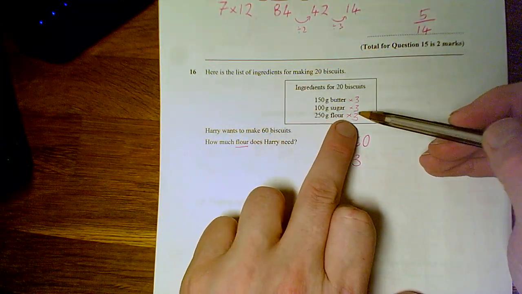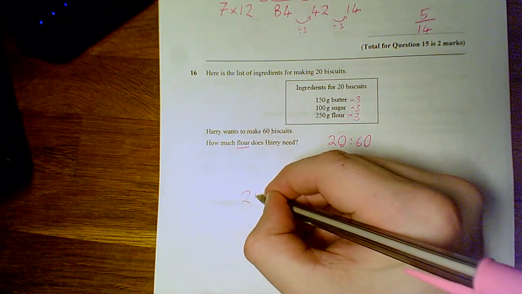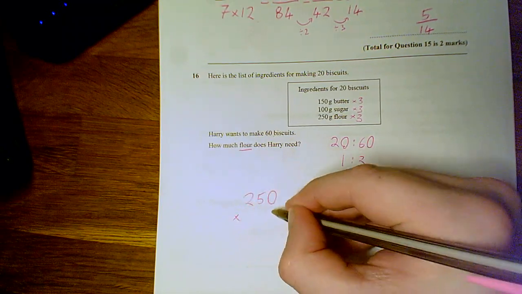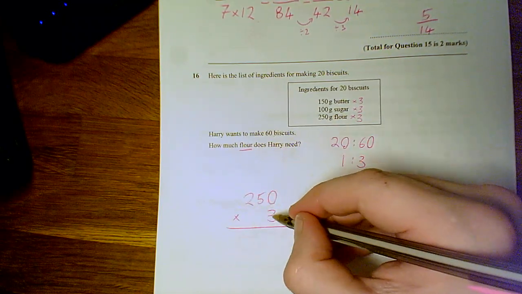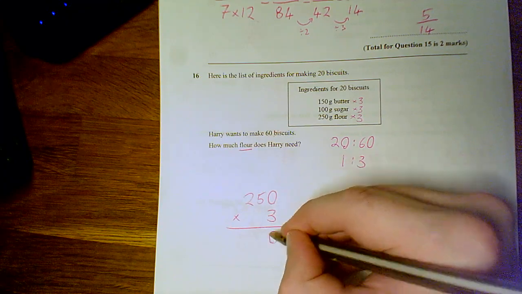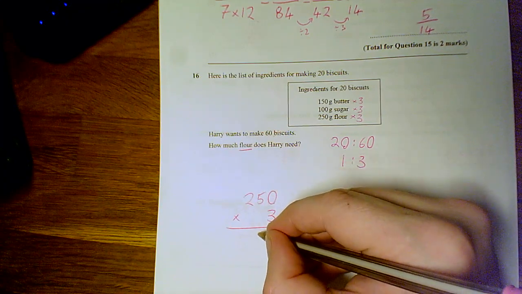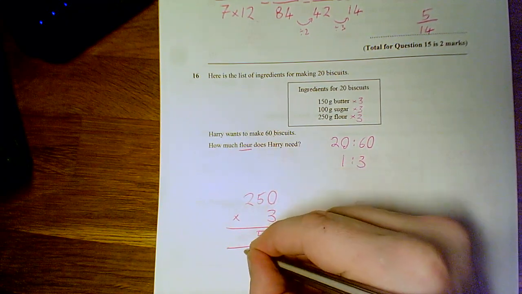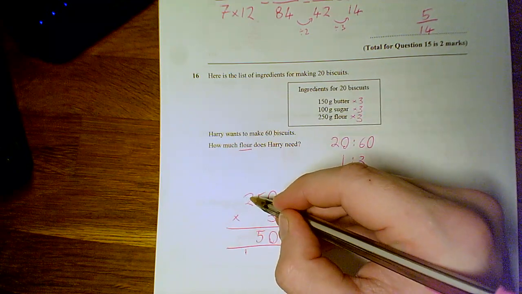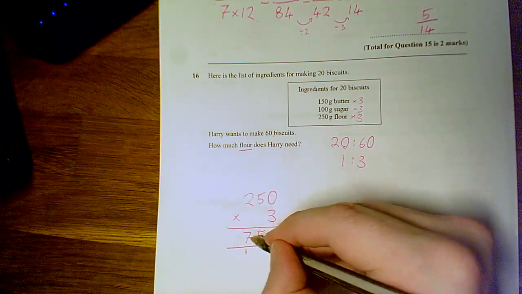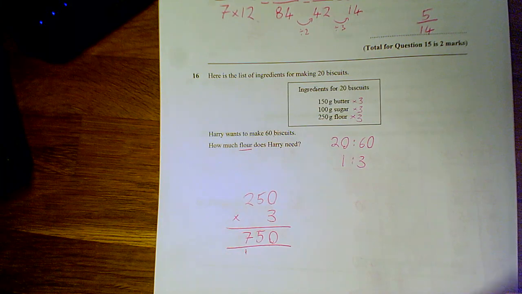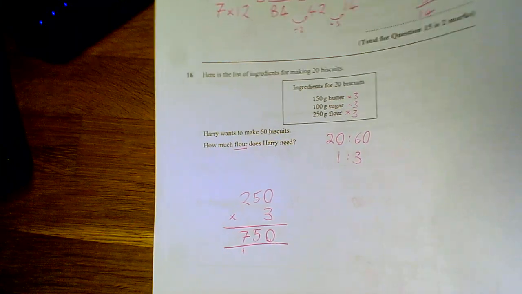So the flour is 250. So all this question is asking me to do is 250 times 3. Well, 3 times 0 is 0. 3 times 5 is 15. So I write 5 and then carry 1. 3 times 2 is 6. Add that one. 750 grams.